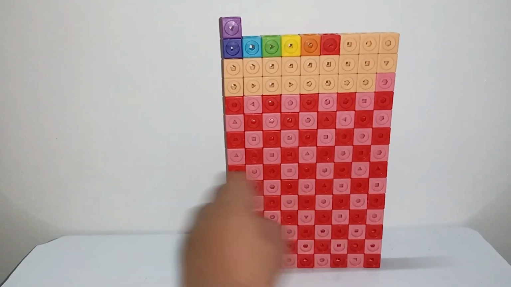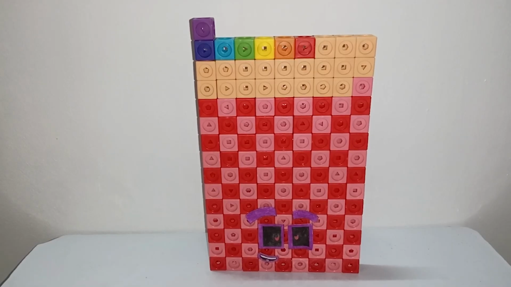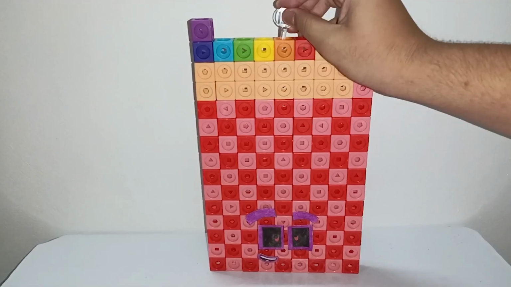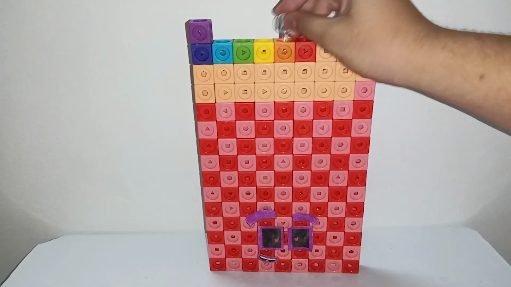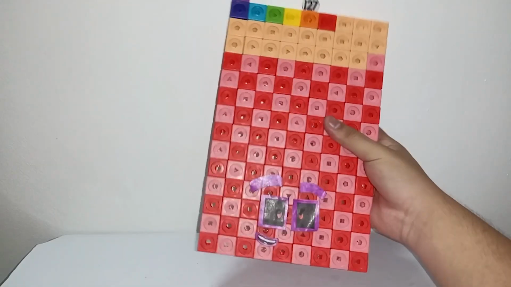Also, we need to use a magic to see its face just like this. There's the face. And then I need to attach its numbering, so we got our number block 127. The next character is 128.